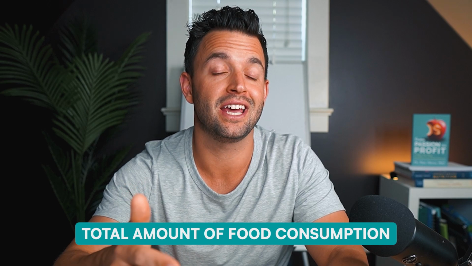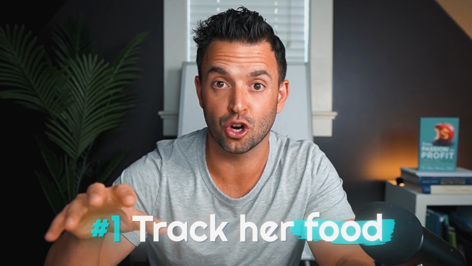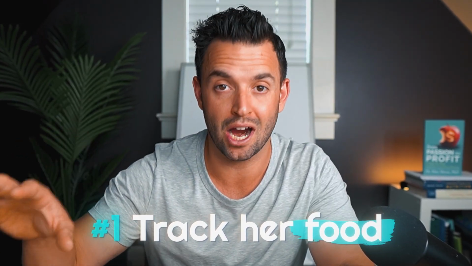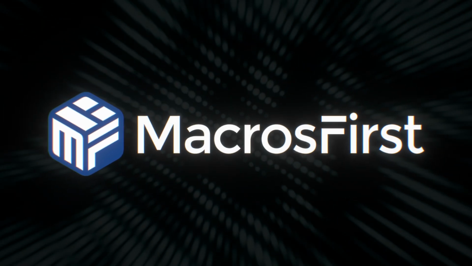Here are the steps that I'm going to take to set her up on a fat loss plan that will actually work. The first thing we're going to have her do is track her food. I want to take her food log or her food diary and turn it into objective numbers. We really want to gather how many total calories and where those calories are coming from, the macronutrients, so we can set her up on a plan. Got her tracking using macros.